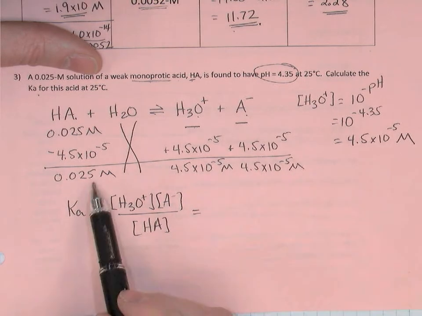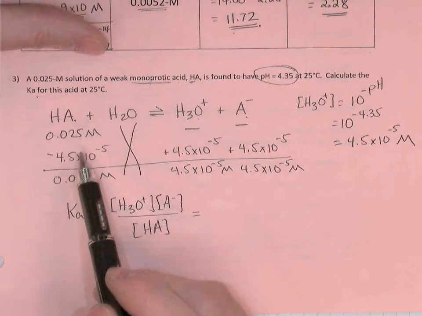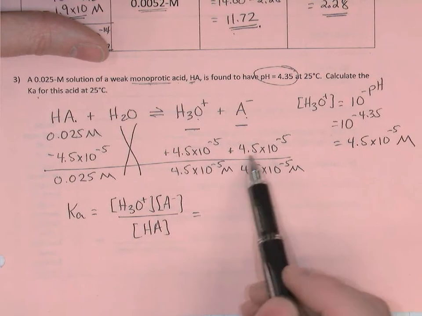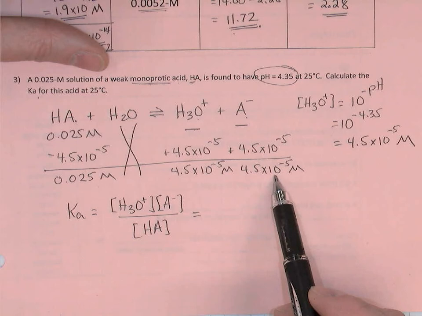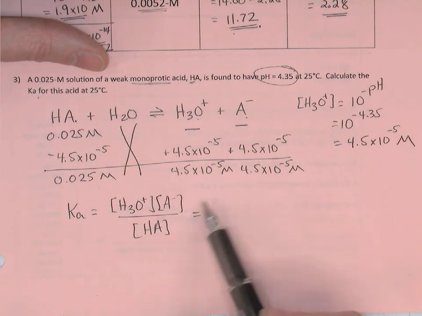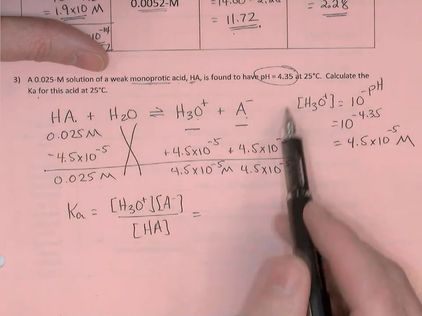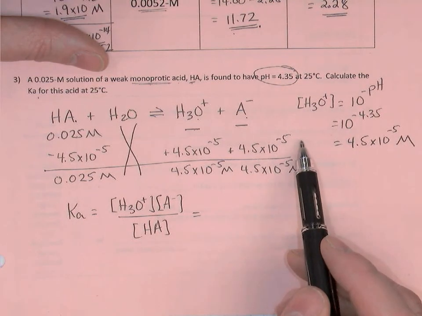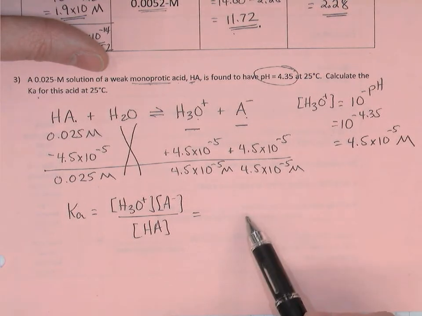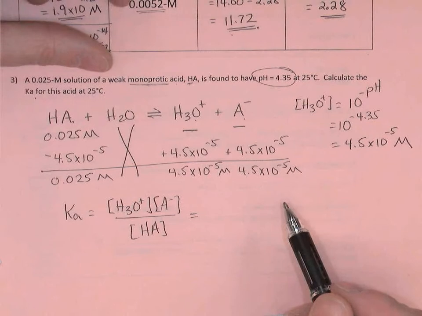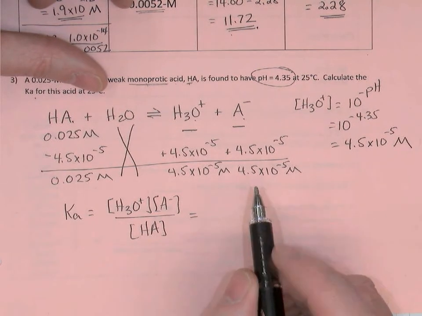Now, for those students who filled in this ICE table because they saw weak acid and by reflex wrote minus x, and down here 0.025 take away x, and x, that's fine. They can even put all that into their expression here. Then they might go off to the side and do what we did here with the hydronium concentration, and they would take this number and put it into that expression where it said x. And then they're going to get basically the same answer that we're getting with this approach here. So they're very similar approaches.